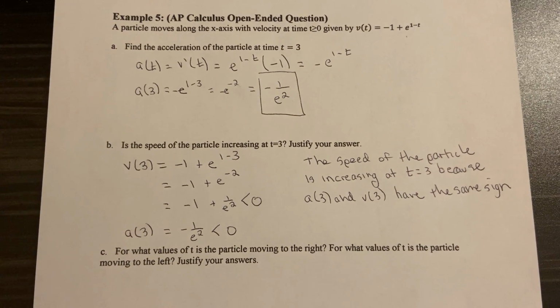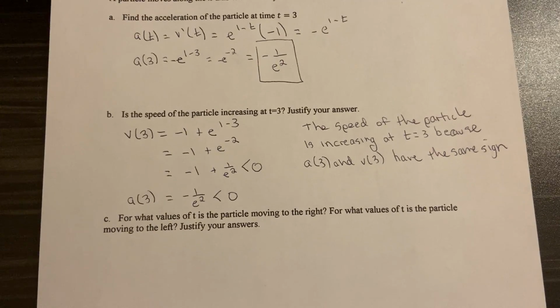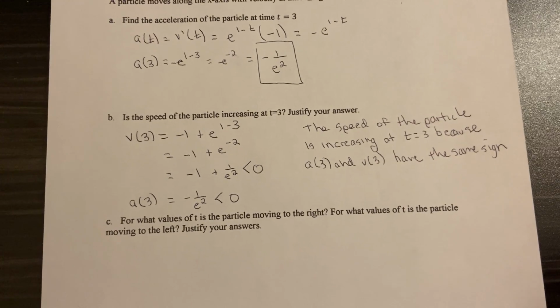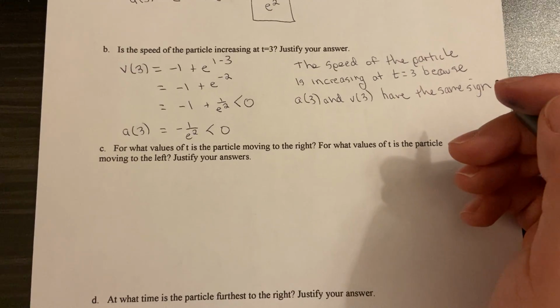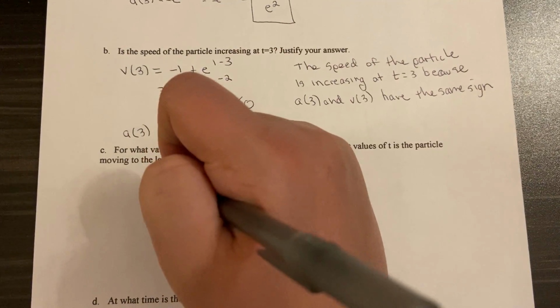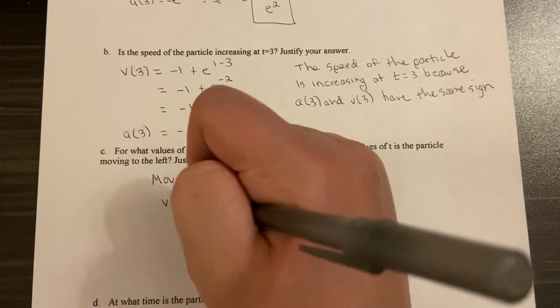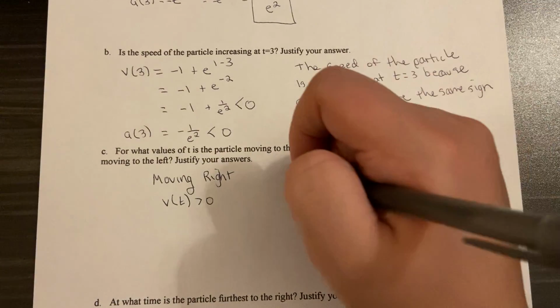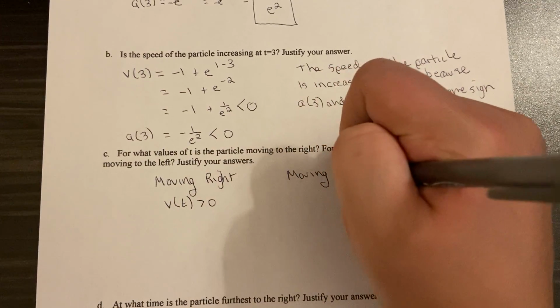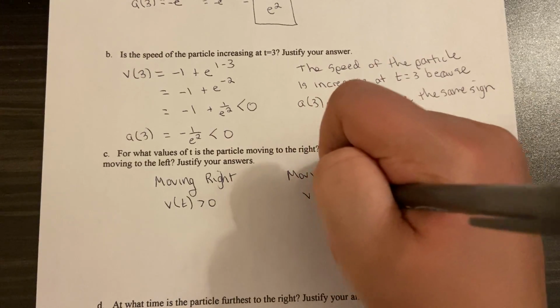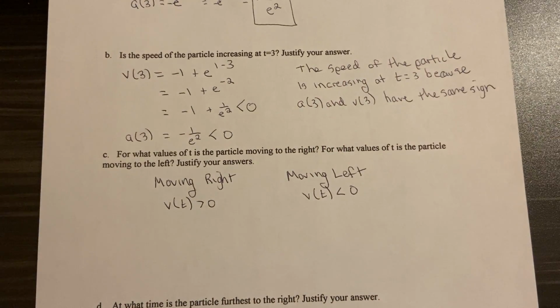Okay, so then C is something we haven't really talked about yet. It wants us to tell them for what values of t the particle is moving to the right and for which values of t it is moving to the left, and to justify our answers. So I just want you guys to write this down because we really haven't done it. When you're moving right, that means your velocity is going to be positive. If you're moving left, that means your velocity is going to be negative, okay?